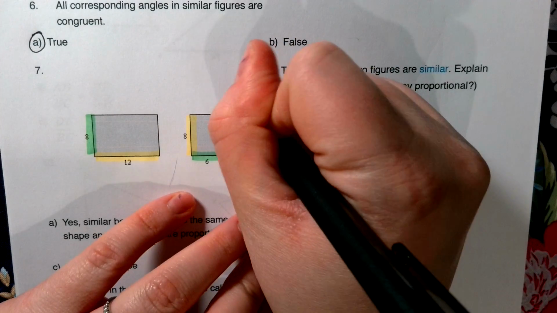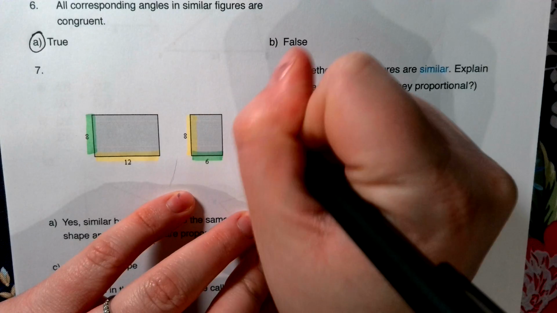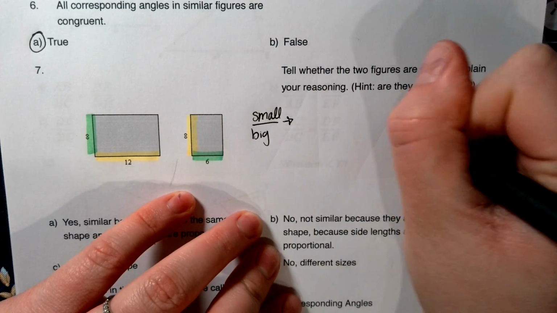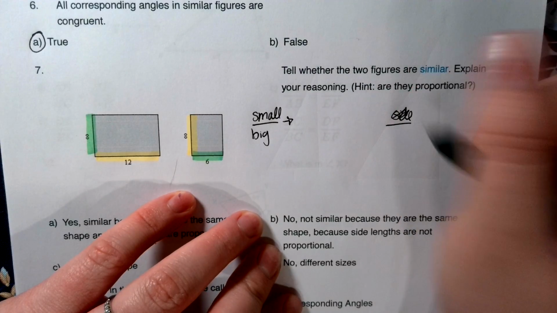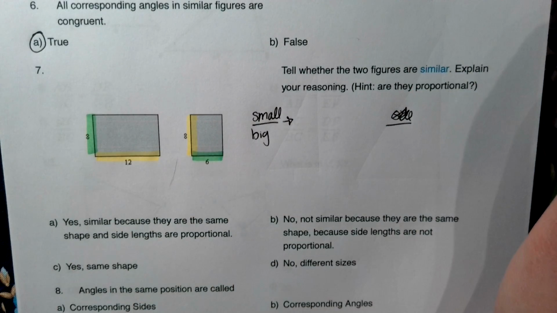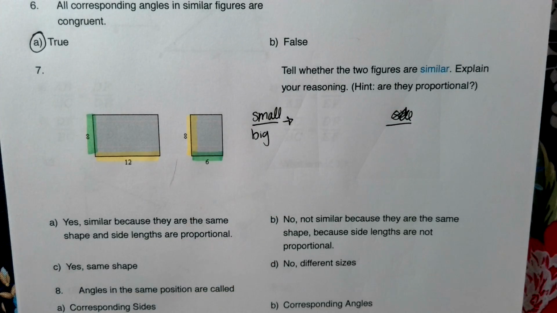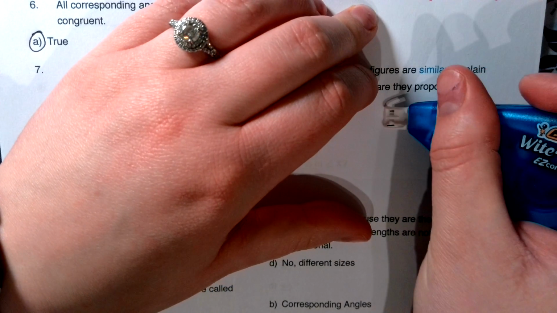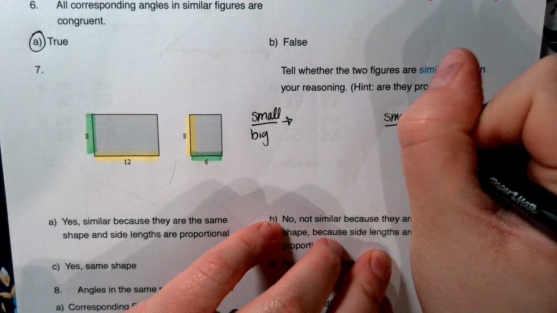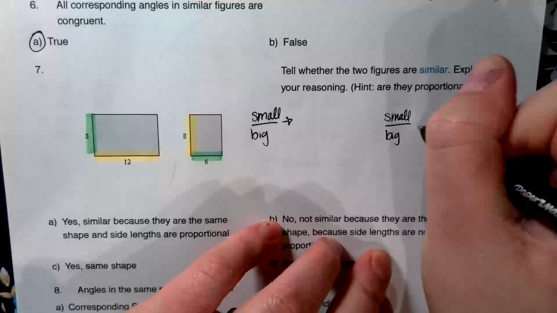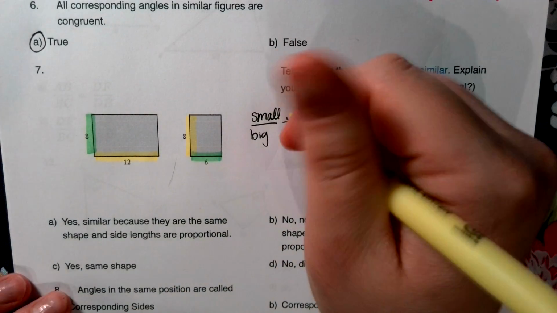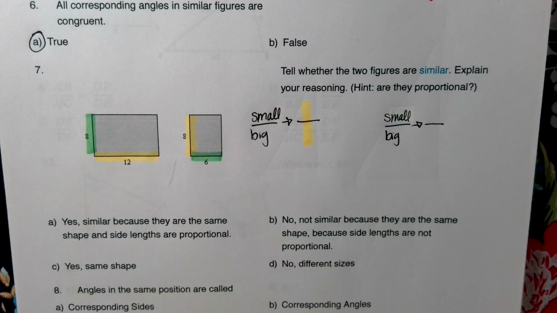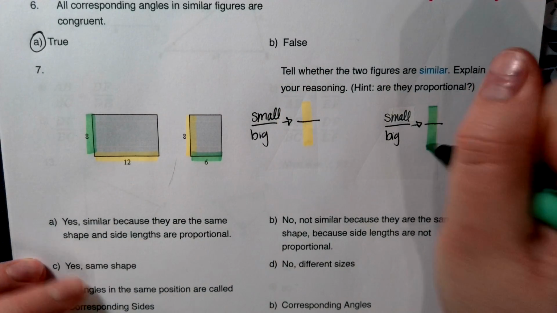So for this one, I'm going to do small shape over the big shape. Remember, I have to do that for both colors. Oh, I wrote side instead of small. I have to do that for both side lengths because if one of them is different, that makes them not similar figures. So small over big. The colors that I have for my shape are yellow and green. Yellow is the best color, by the way.